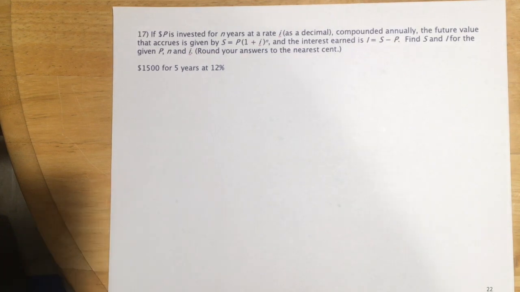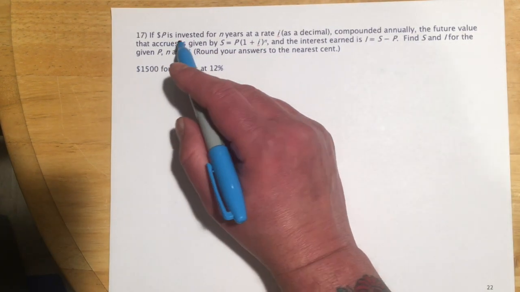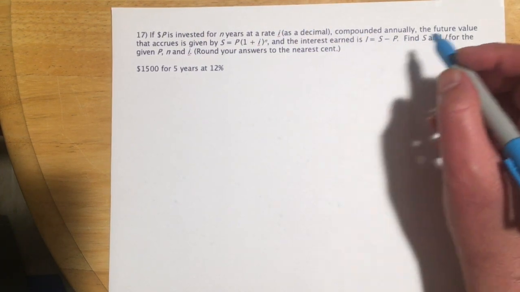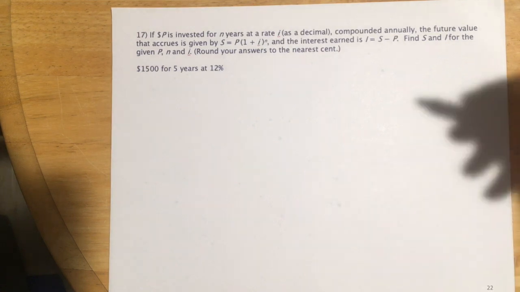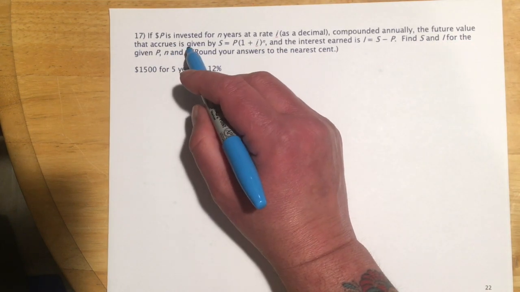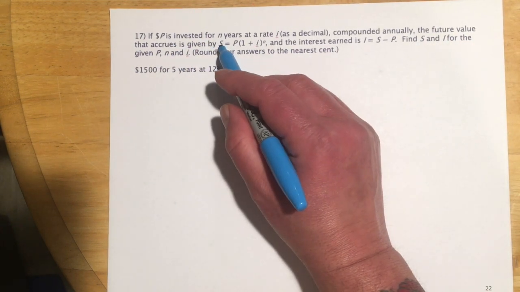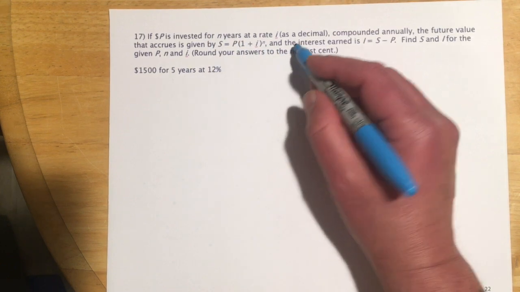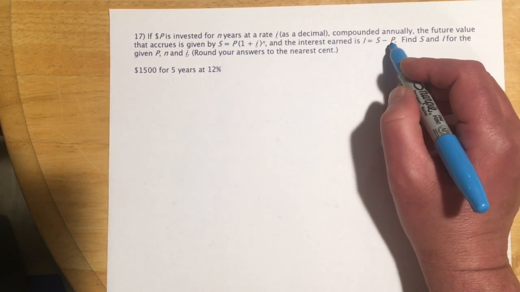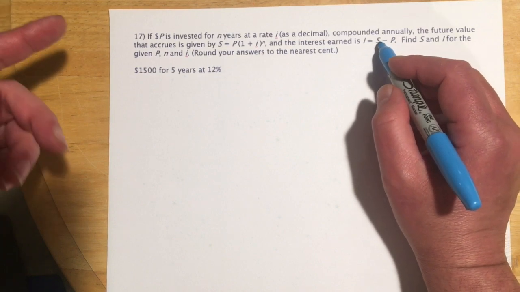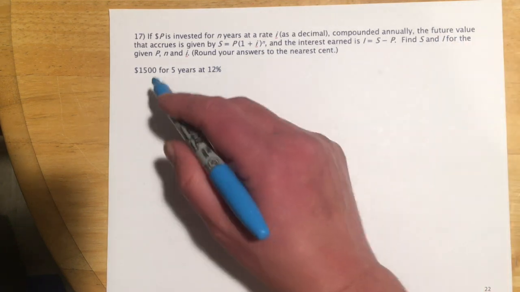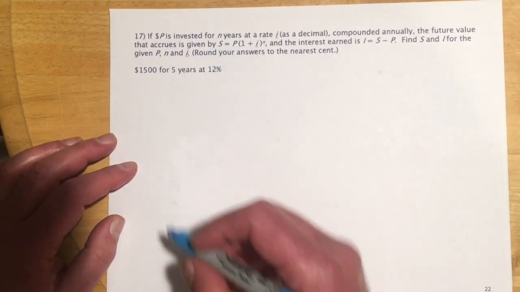Number 17 is just really kind of getting you used to reading these sorts of things. So if $P is invested for n years at a rate i as a decimal compounded annually, the future value, which means how much money you're going to have in the future, that accrues is given by the formula S. So S is the future value, and then all the stuff we just talked about. And then the interest earned is the future value minus present value, so how much you have later minus how much you started with. Find S and I given P, n, and i.